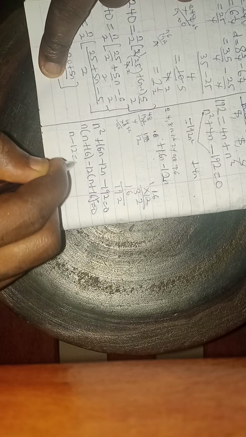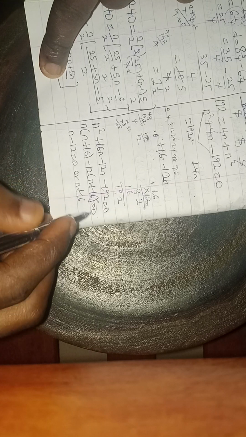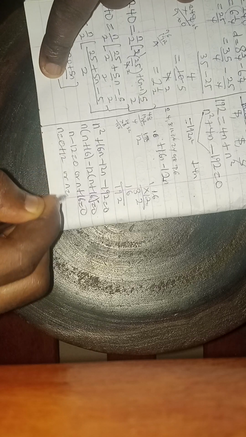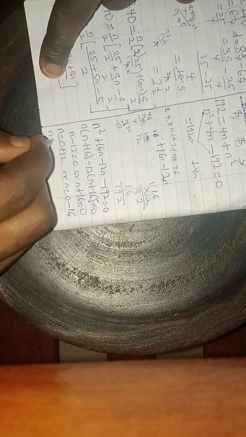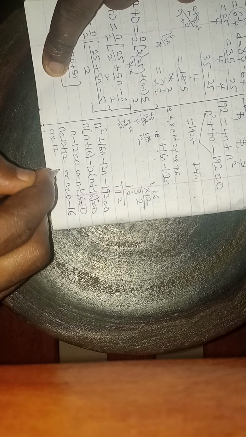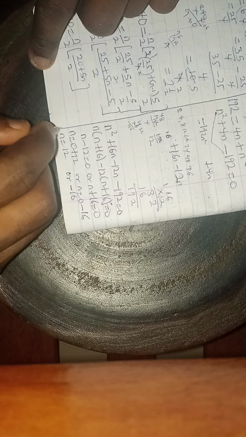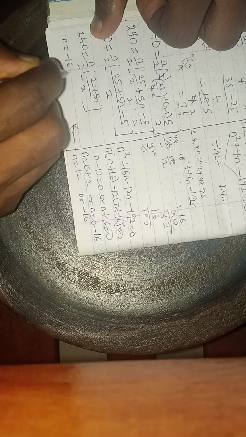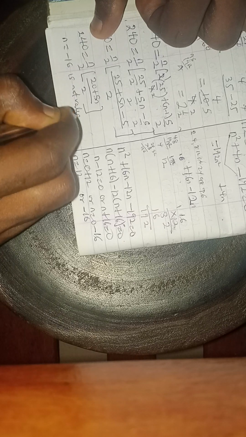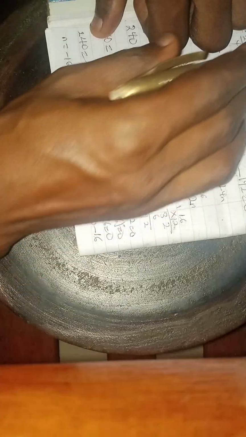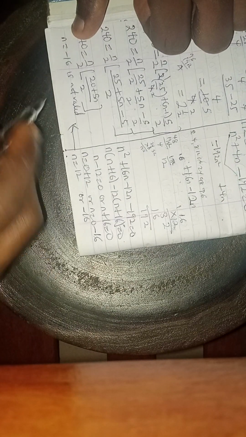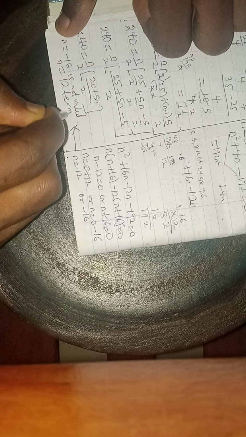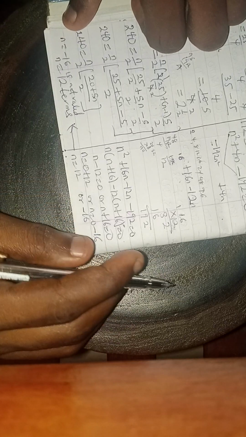So n minus 12 equal to 0, or n plus 16 equal to 0. Here we have n equal to 0 plus 12, or n equal to 0 minus 16. So n equals 12 or minus 16. But okay, let me conclude here. n equal to minus 16 is not valid, because the question is how many. You can't say minus 16 times. So therefore it is the positive that gives the answer. So n equals 12 times.